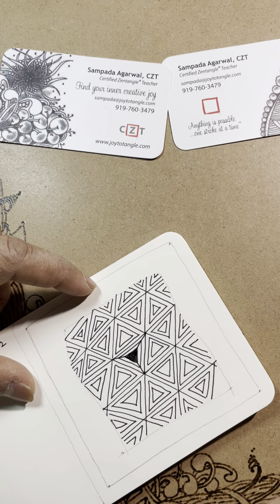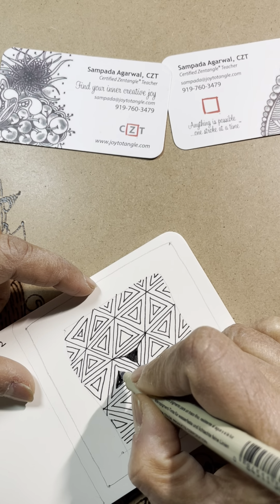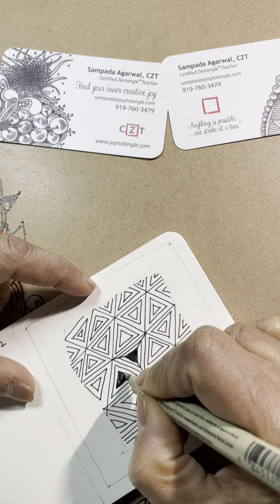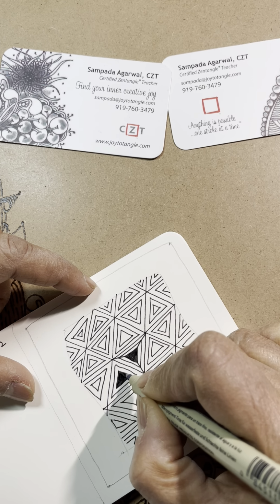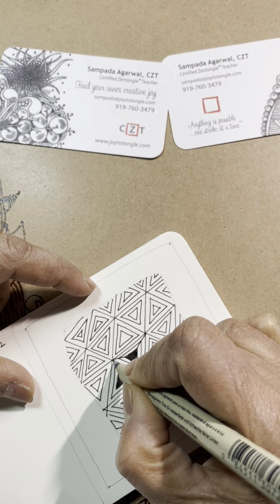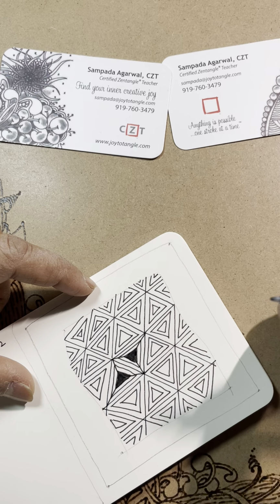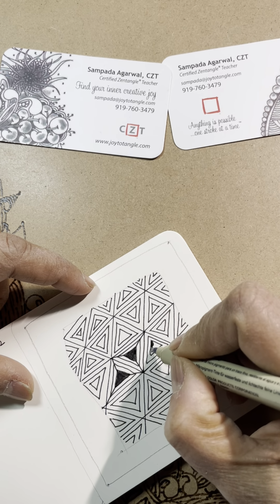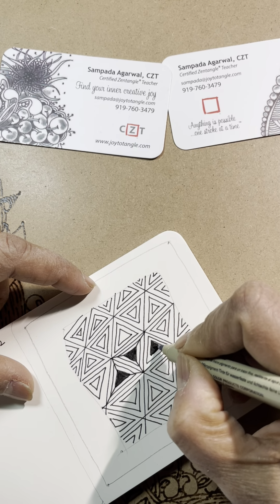We are going to do this everywhere. Again we will fill this in, and take your time. There is no rush. We just go ahead and connect all these dots, all the corners of the triangle, right?